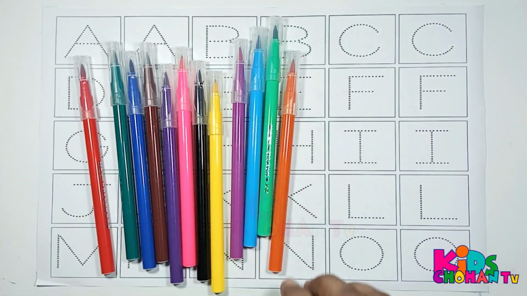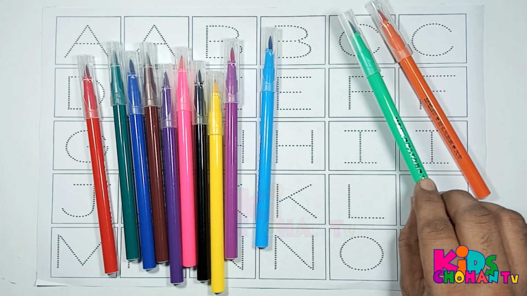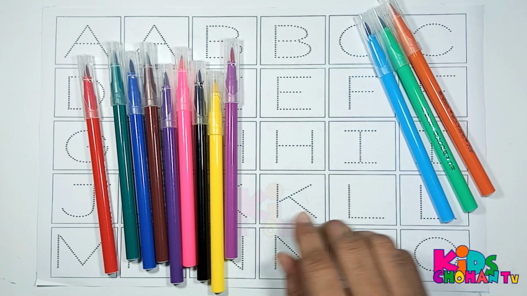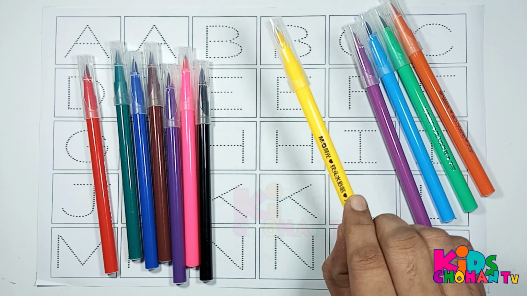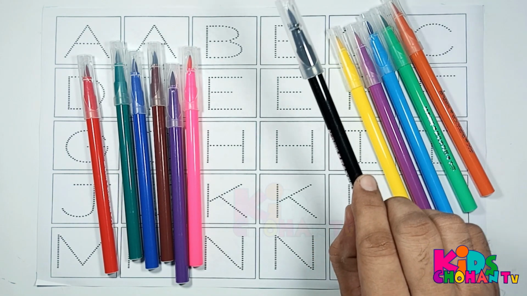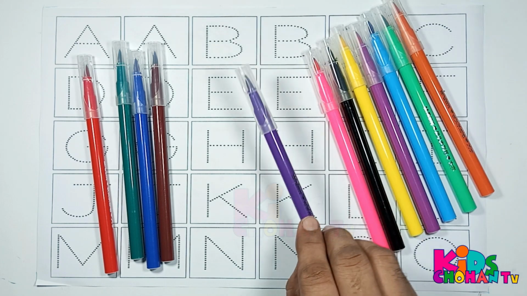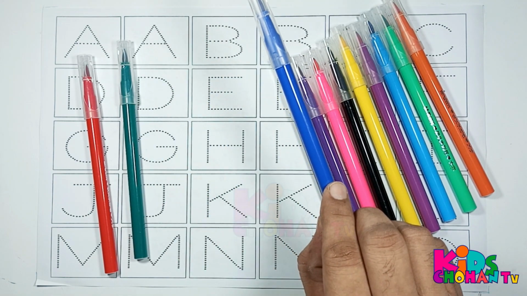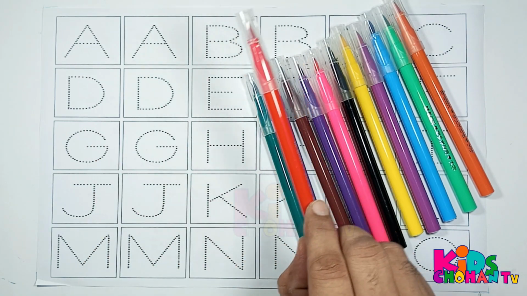Colors. Let's learn colors name. Orange color, light green color, sky blue color, purple color, yellow color, black color, pink color, violet color, brown color, blue color, green color, and red color.